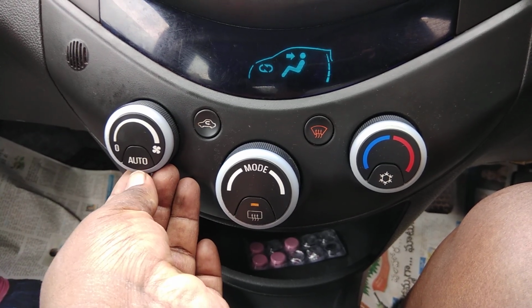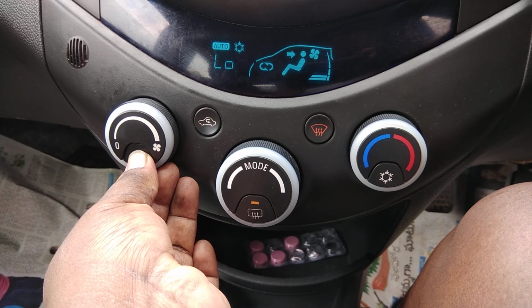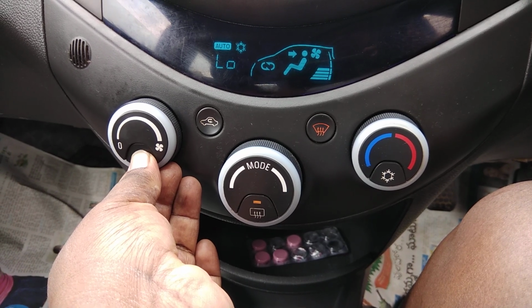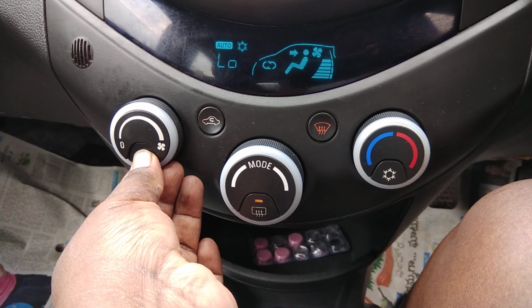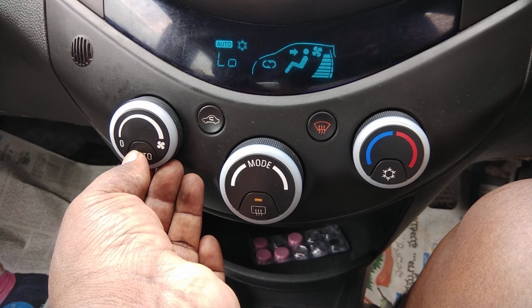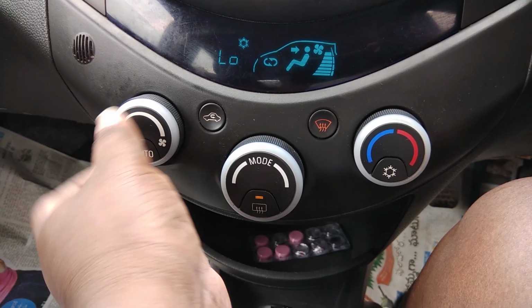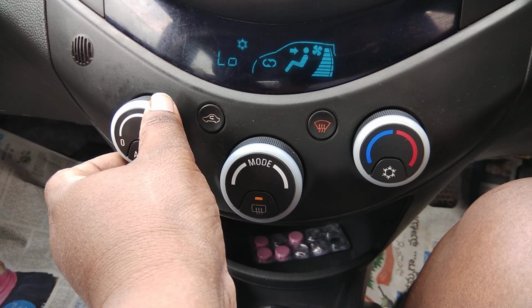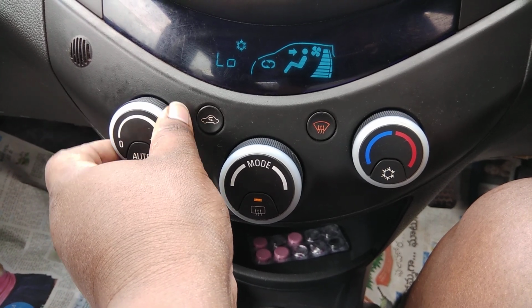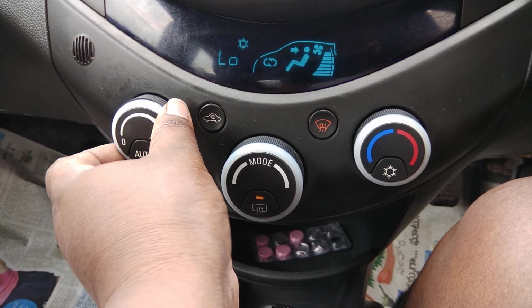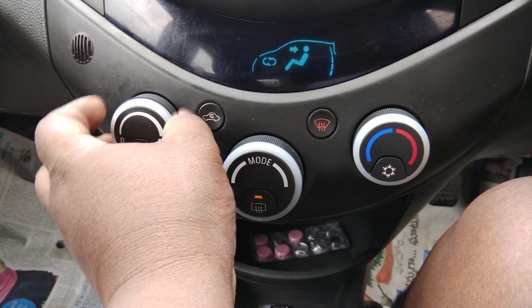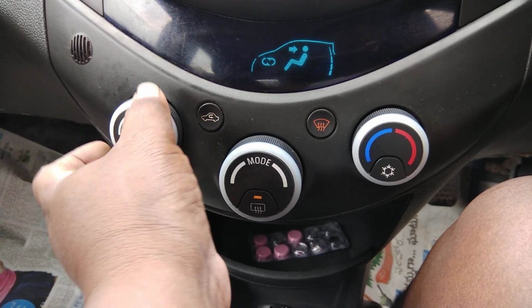If you press this symbol, the automatic mode of the AC will start. So if you want this, you can do this. If you want to go for the manual mode, you can turn on the AC light by turning it to the right side. By turning it to the left side, the AC will be switched off.